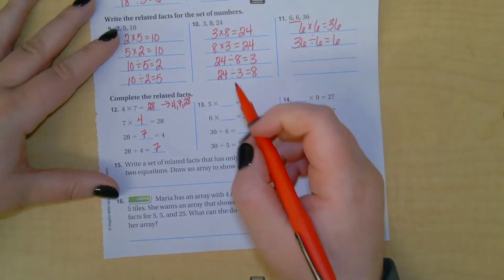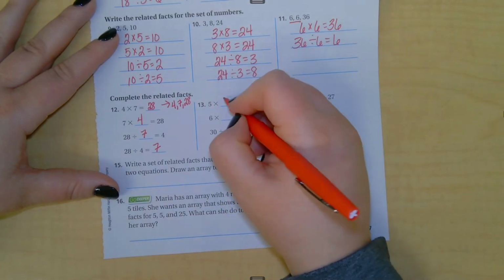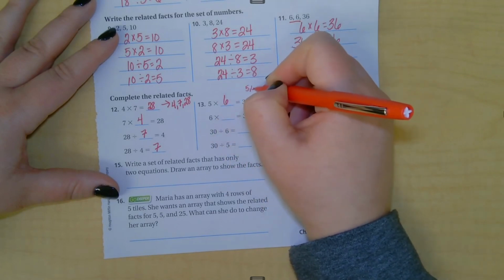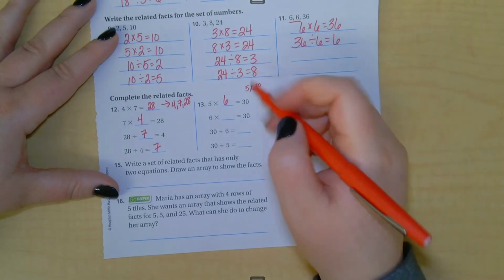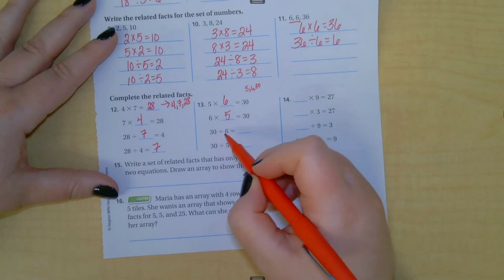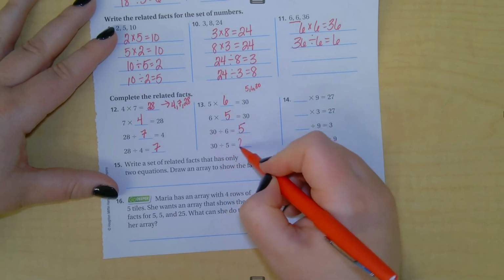Let's try another one. 5 times what equals 30? 5 times 6 equals 30. So who are our family members? 5, 6, and 30, and no one else is allowed in that family. So that means 6 times 5 equals 30. 30 divided by 6 equals 5. And 30 divided by 5 equals 6.